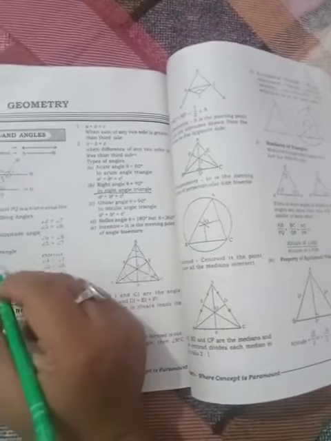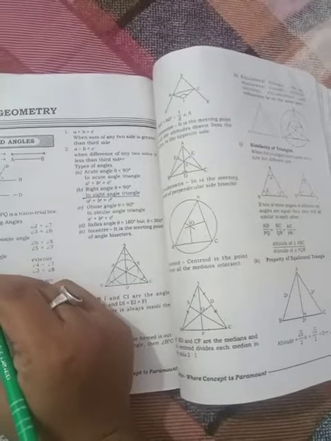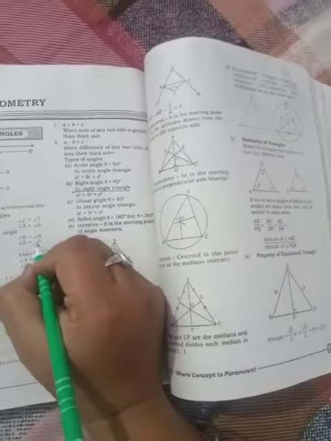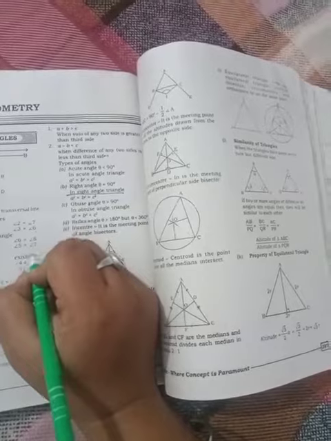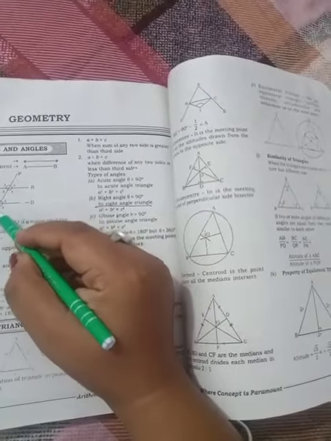Vertically opposite angles: angle 1 is equal to angle 3, angle 2 is equal to angle 4, angle 6 is equal to angle 8, angle 5 is equal to angle 7. In the figure, angle 5 is equal to angle 7, a vertically opposite angle.